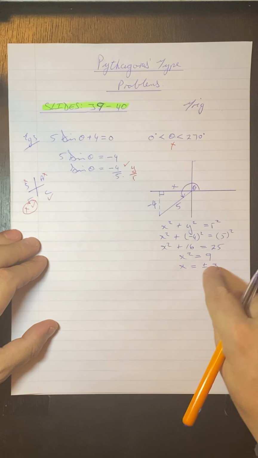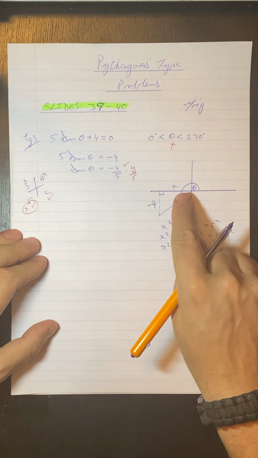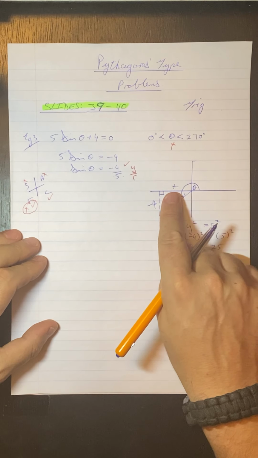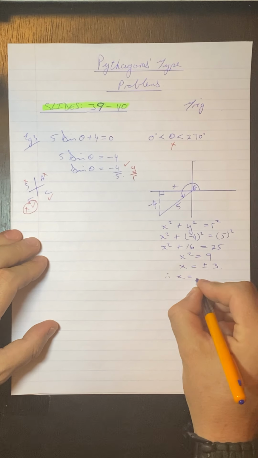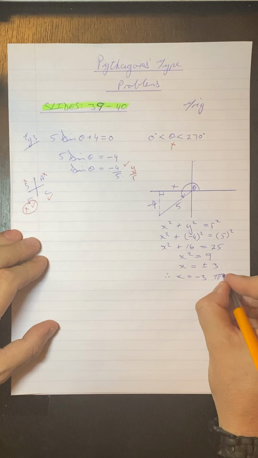Now, which one is it? Is it plus 3 or minus 3? Well, we're in the third quadrant, so we know our x values here are negative. Therefore, x is equal to minus 3. Why? Because we're in the third quadrant.